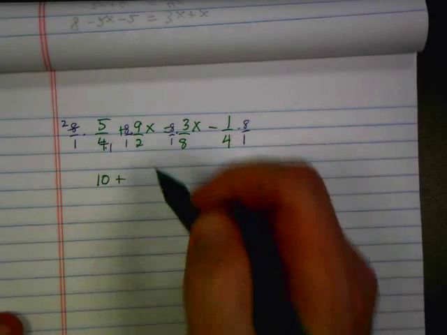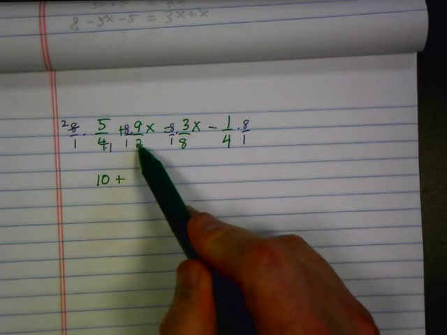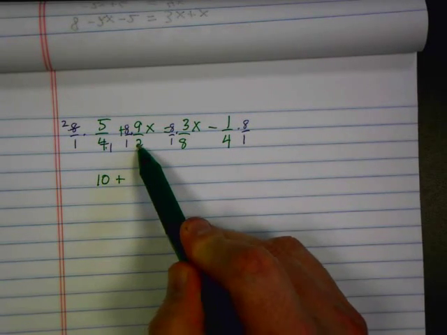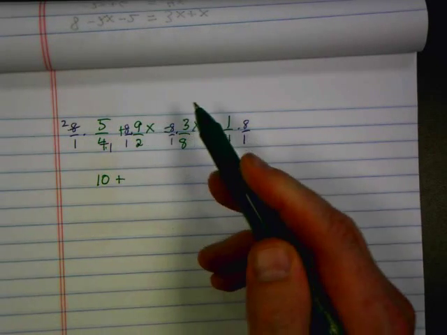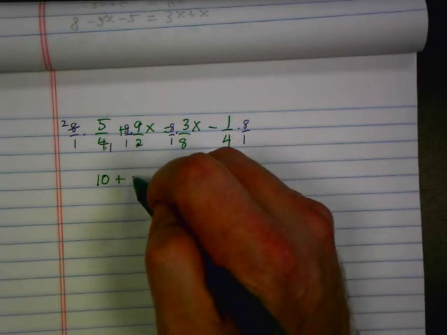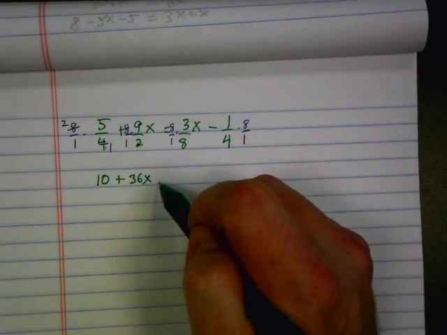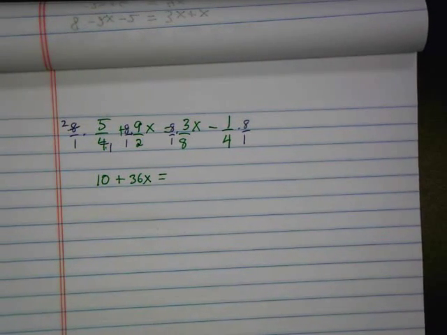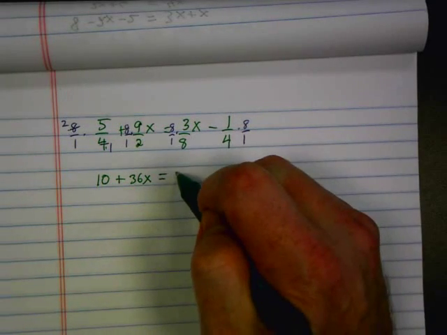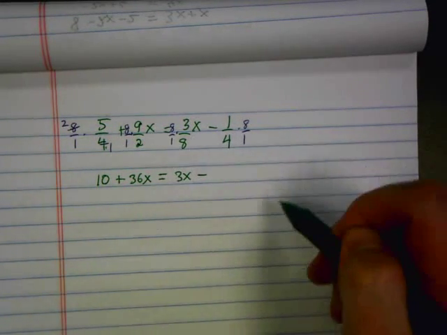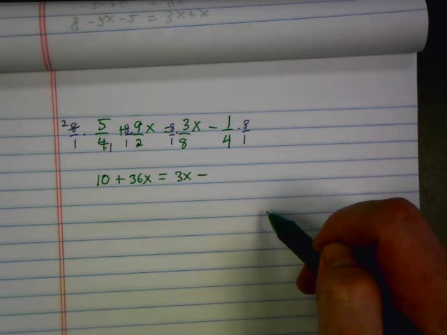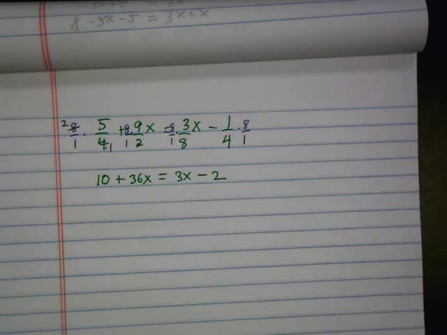Plus, how about this one? What's 8 divided by 2? 4, but then I have the 4 times the 9. 4 times 9 is 36x. Second fraction gone. Equals. Next one. 3x minus 2. So why do I like to multiply everything by the common denominator?